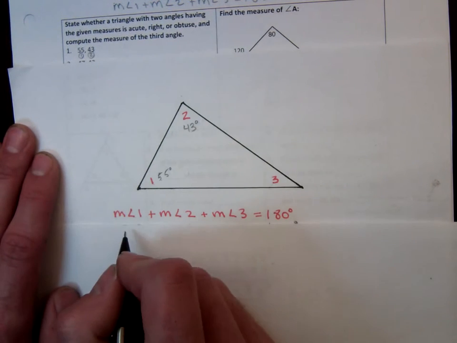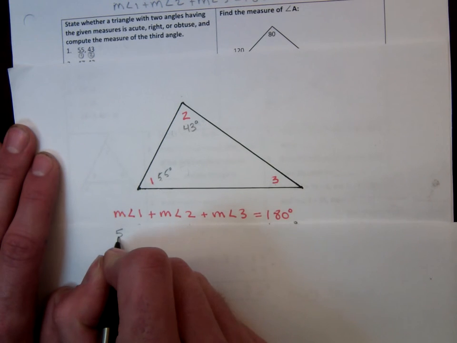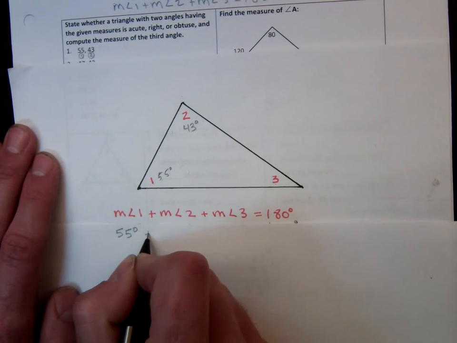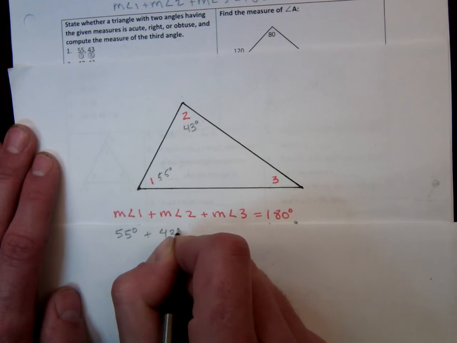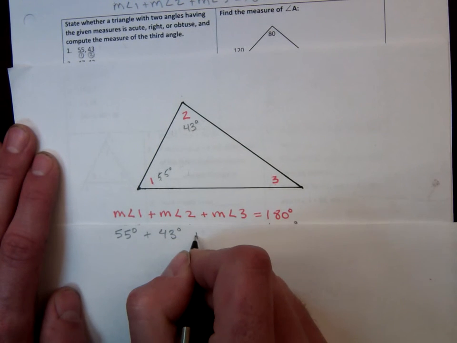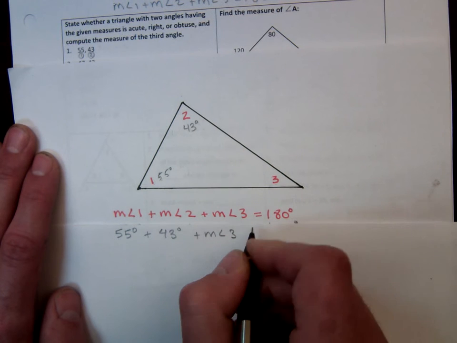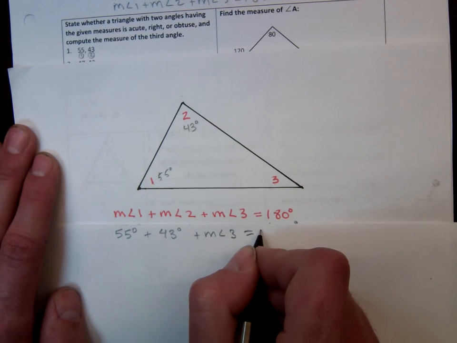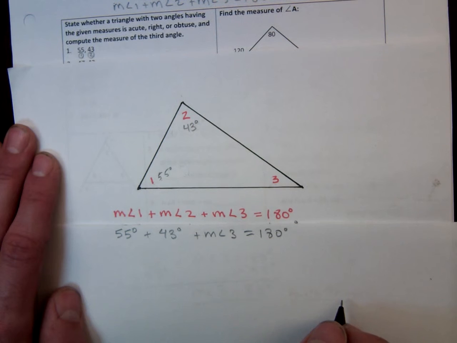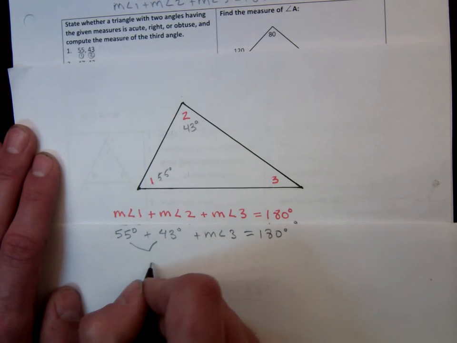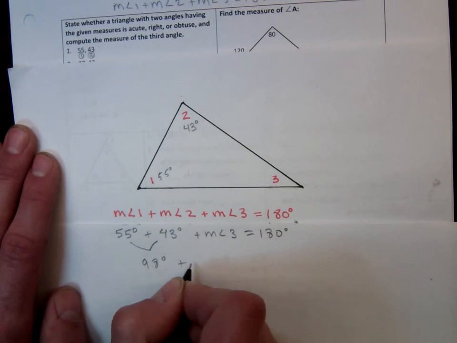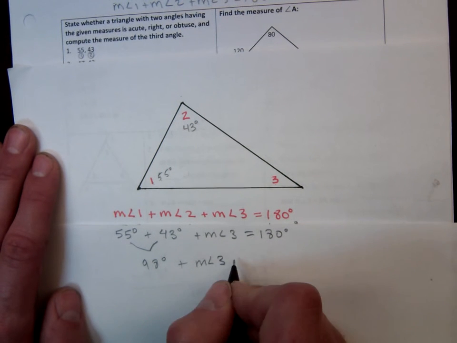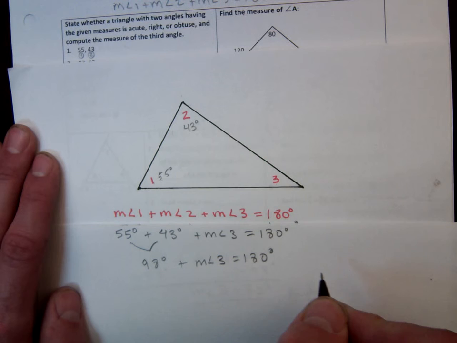So we take a look, and the measure of angle 1 in this particular case is 55 degrees, plus the measure of angle 2, I said, was 43 degrees, plus the measure of angle 3, I don't know what that one is. That's what I'm looking for. The third angle is equal to 180 degrees. Now I can combine these two together, and I get that this is 98 degrees plus the measure of angle 3 is equal to 180 degrees.